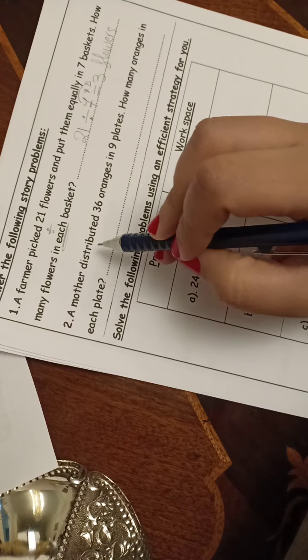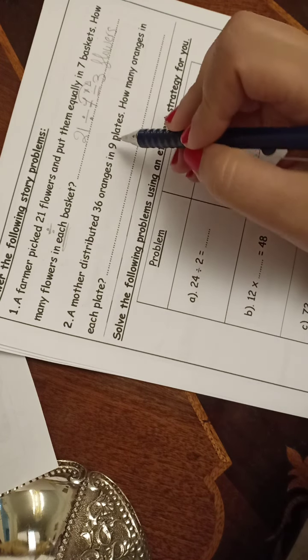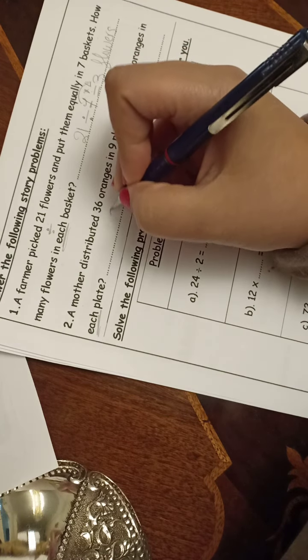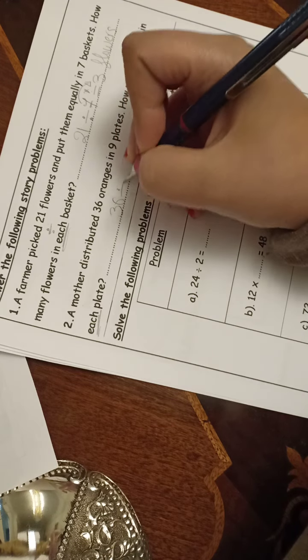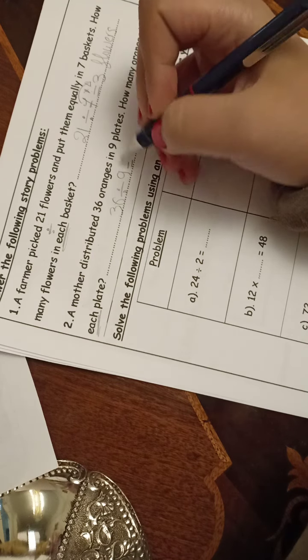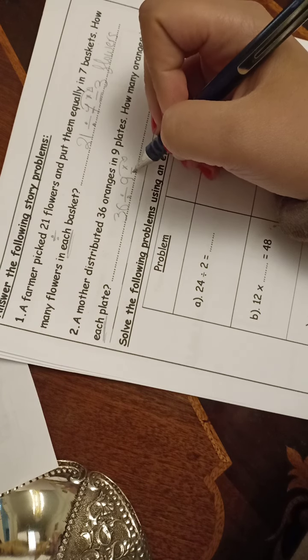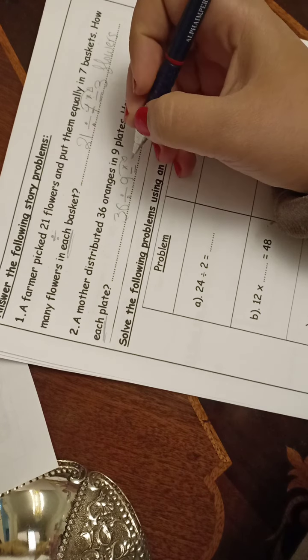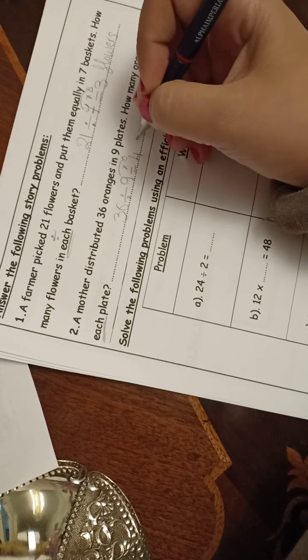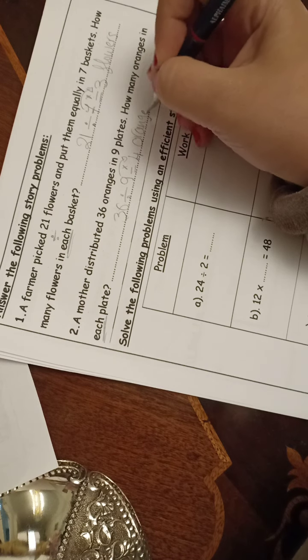Here, a mother distributed 36 oranges in 9 plates. How many oranges in each also? So we know it's division. So 36, the biggest number, divided by 9 equals. Also we will put the multiplication arrow to know 9 times what equals 36. It's easy, it's 4. So 36 divided by 9 equals 4 oranges.